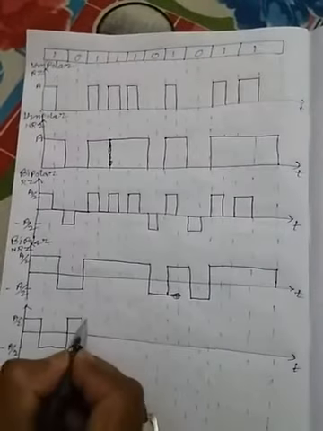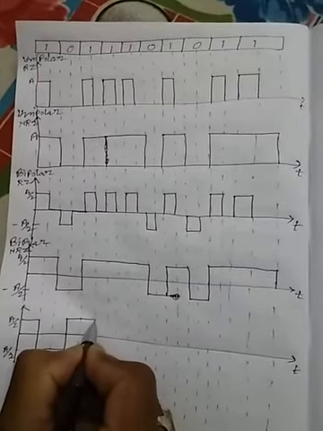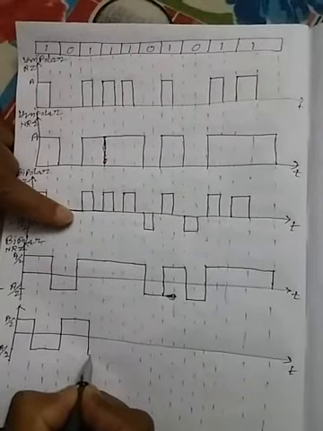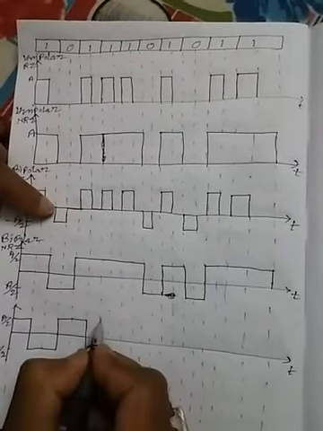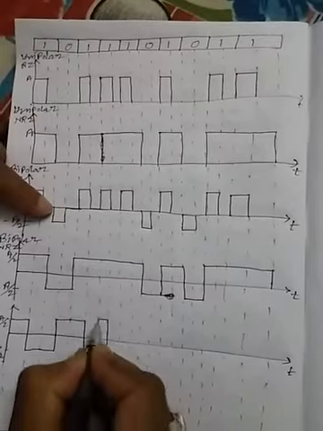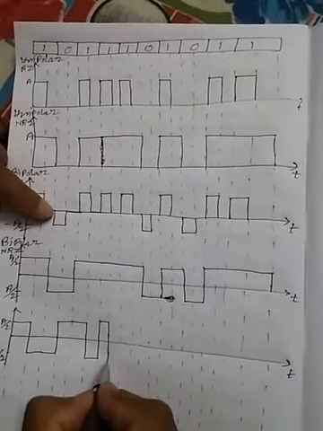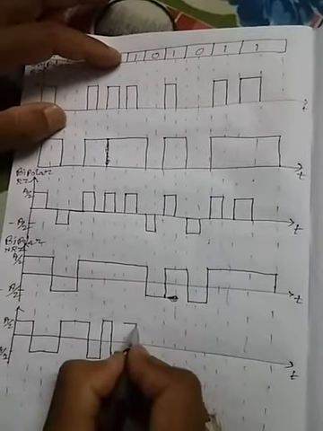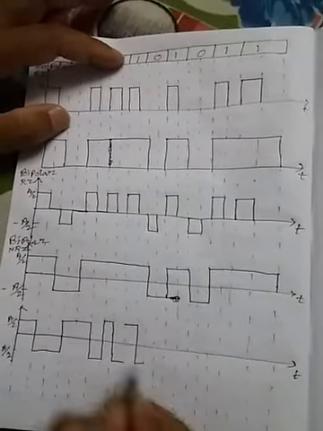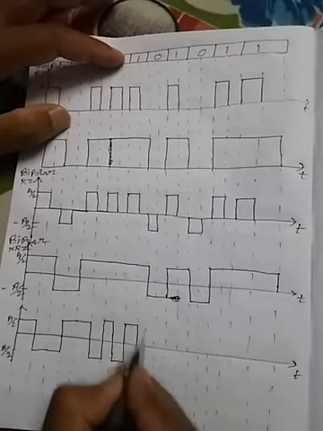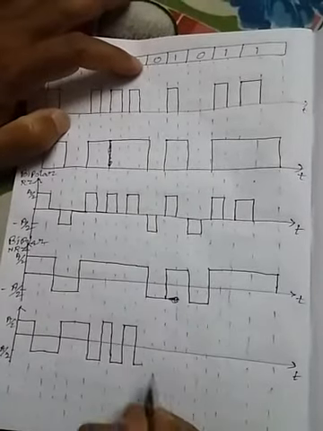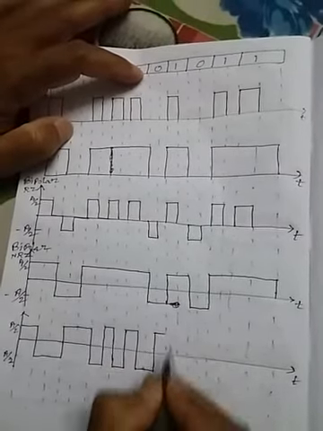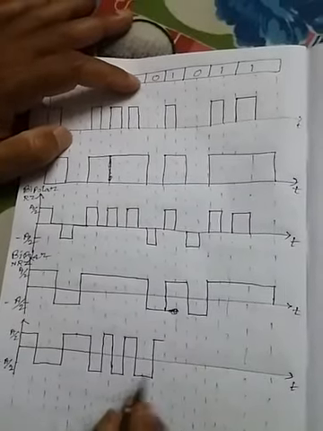Now here is 1, so for 1 at first positive A by 2, and then negative A by 2, again it is 1, so positive A by 2 to negative A by 2, again there is another one, so this. Okay, so this is the final one. Now 0, so negative A by 2, and this is positive A by 2. For 0, it starts from negative to positive.